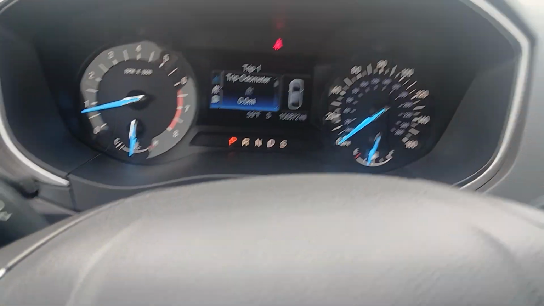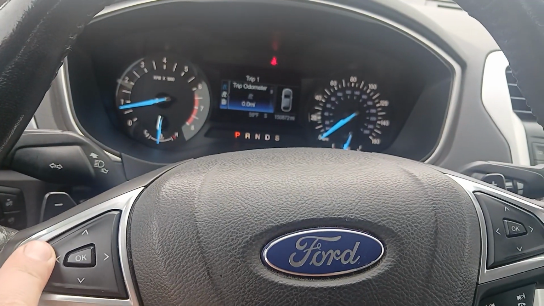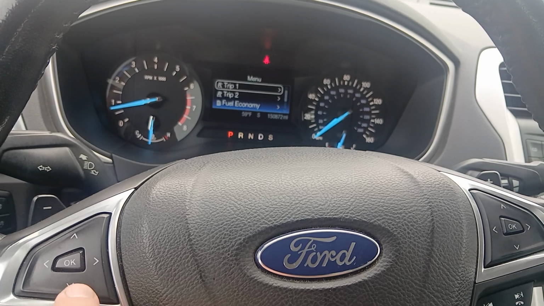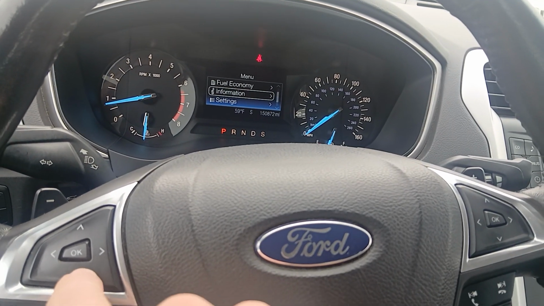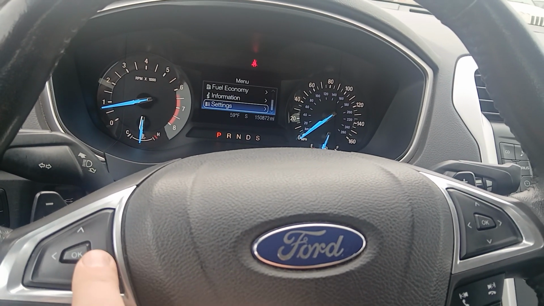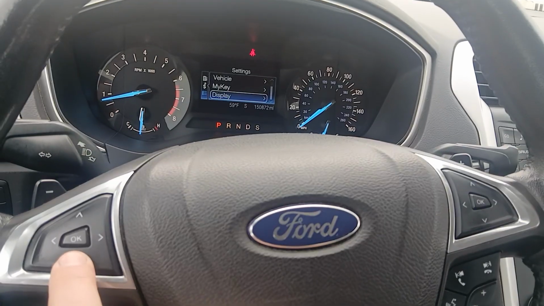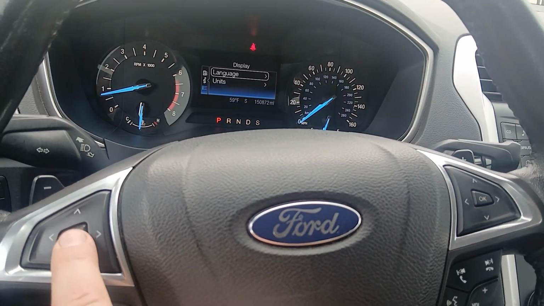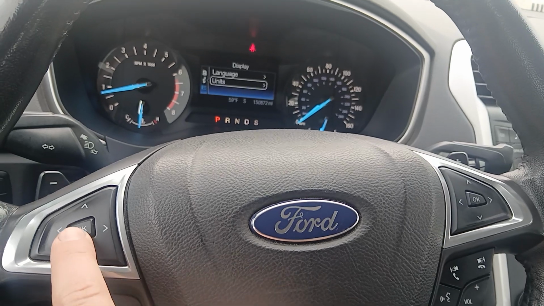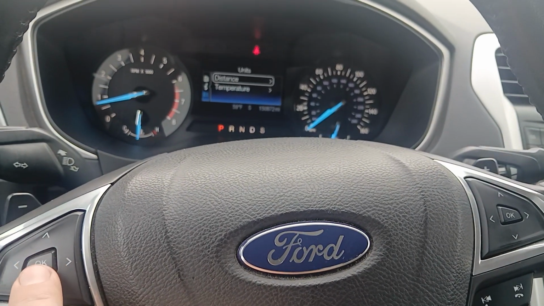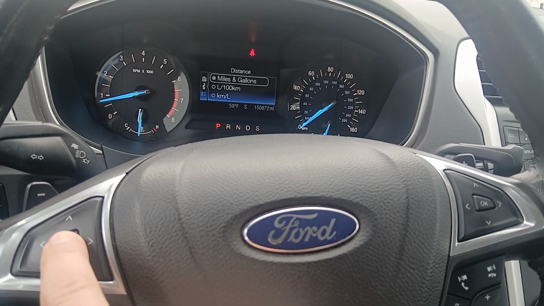So from here, the trip 1, I'm going over, and we're going to scroll down to settings and hit OK. Then we'll scroll down until we get to display and hit OK again. And then scroll down to units, hit OK. And then distance, OK again.